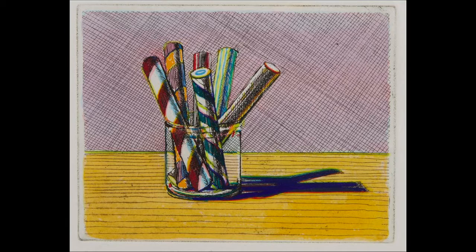Now let's take a look at the candy sticks one more time. Let's take a look and see exactly what Wayne Thiebaud did. First, we have to have a light source. So there's our light source. It is on the left. And from the light source, the light shines the brightest on the left-hand side of each object.